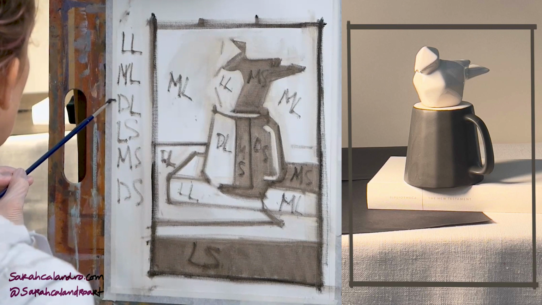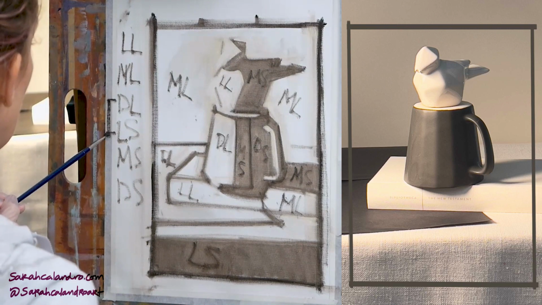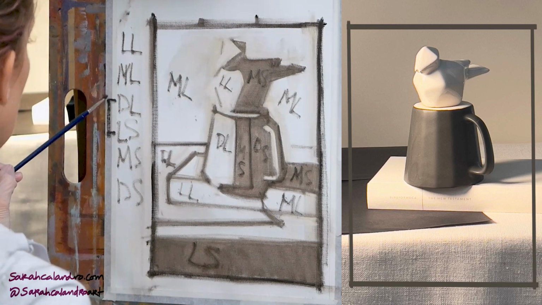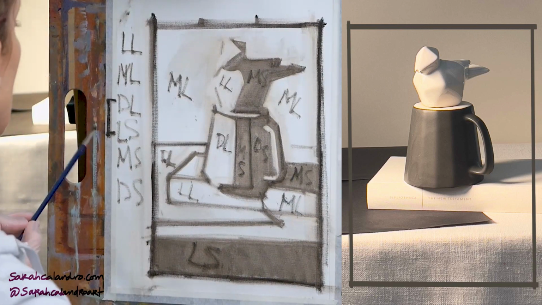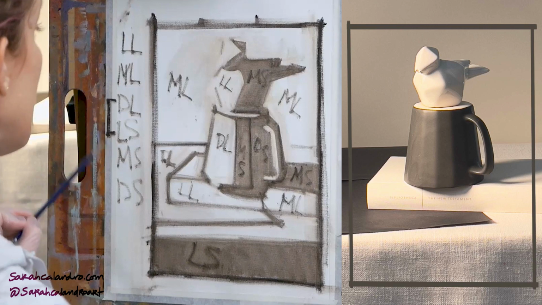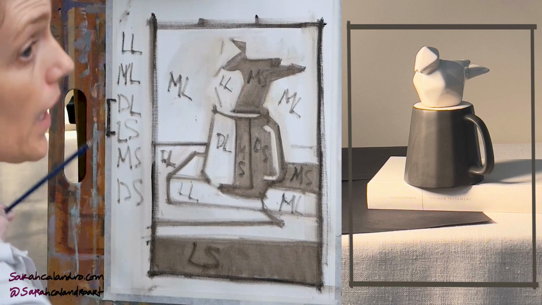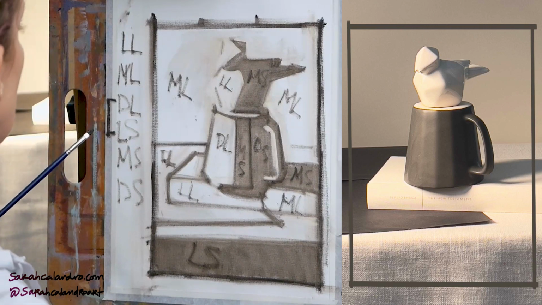when darkest light and lightest shadow are equal, same value, that actually can work out really nicely. It doesn't have to be true, because sometimes your lightest shadow may be lighter than your darkest light.